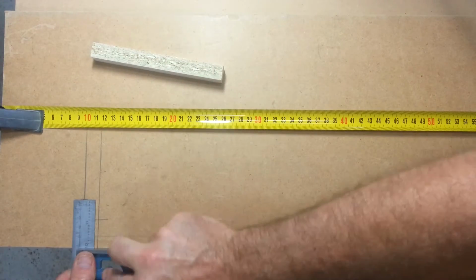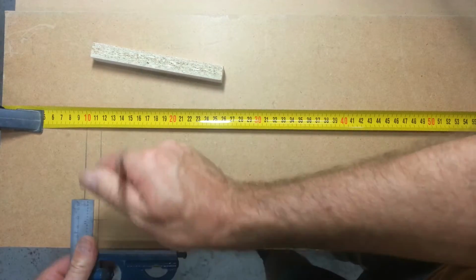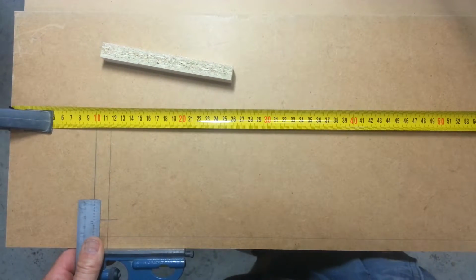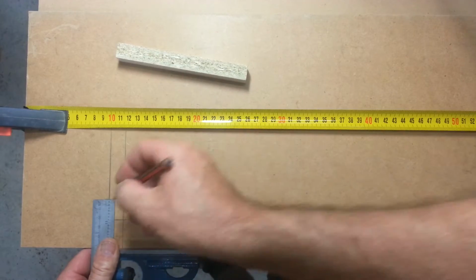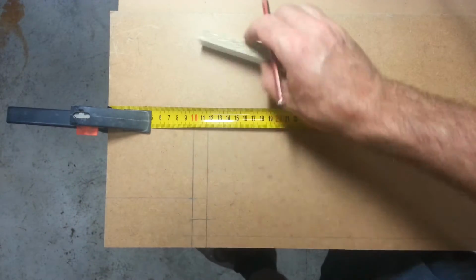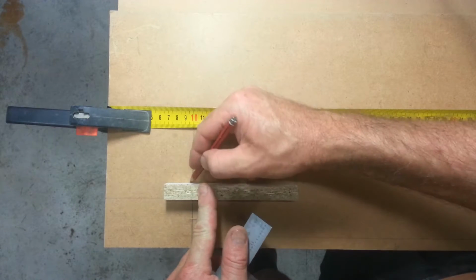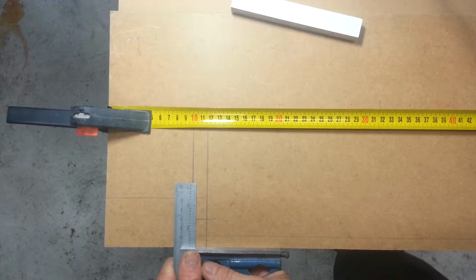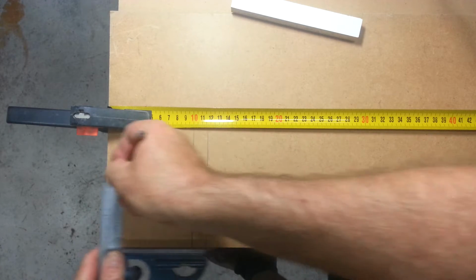Well, first I'll do that. Let's do that. Now, we're not that fussed with the depth, we're more concerned with the height at this point.